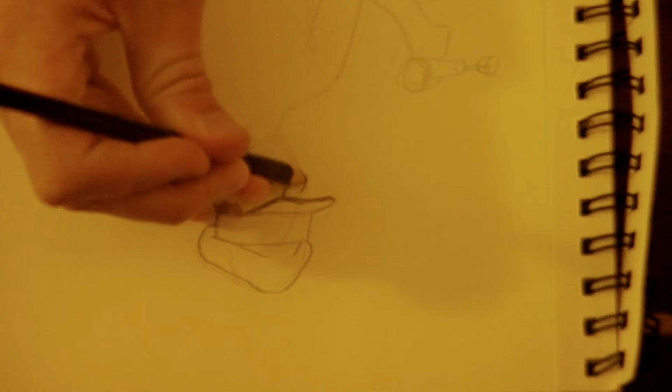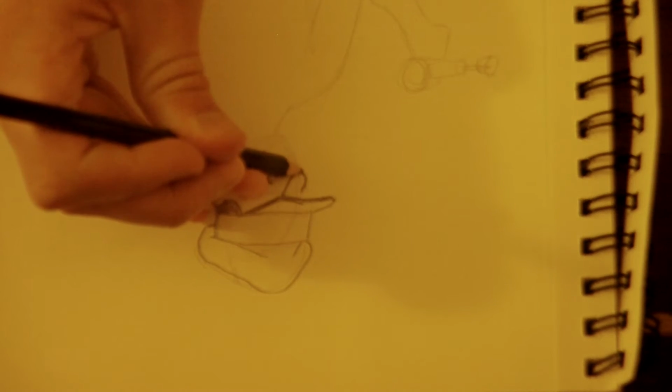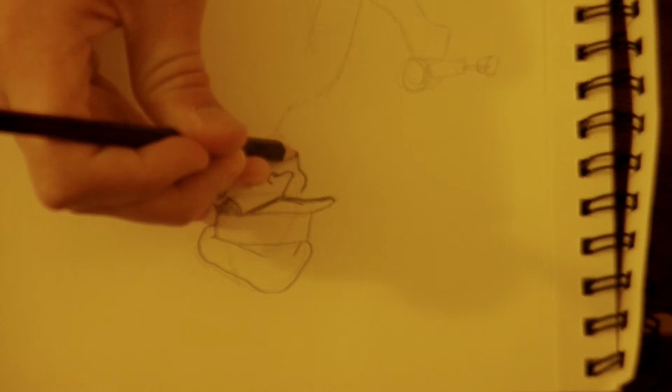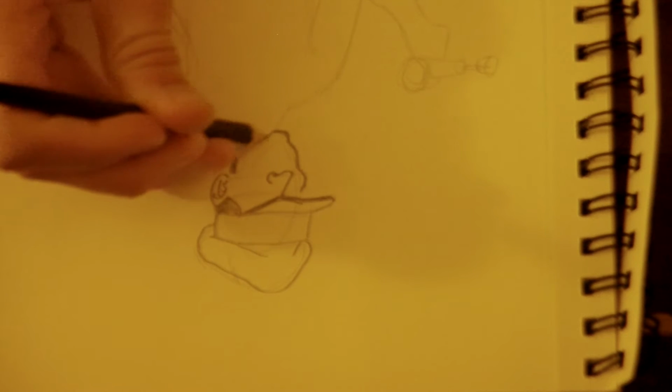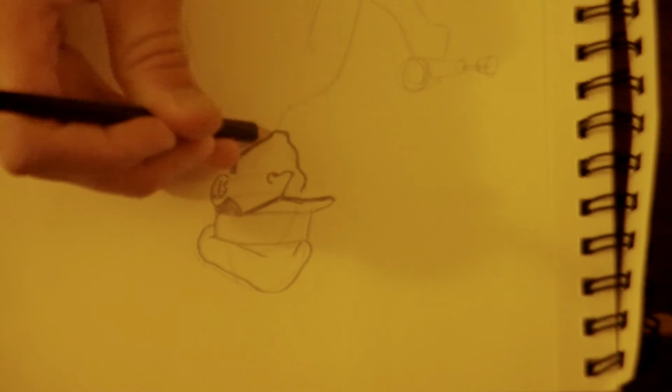He's going to have kind of prominent cheekbones. And it's just straight to that.